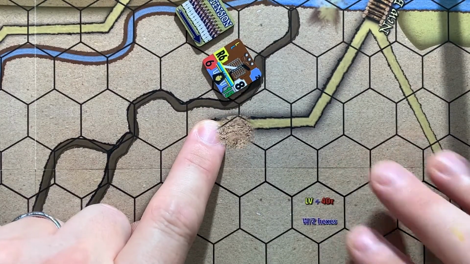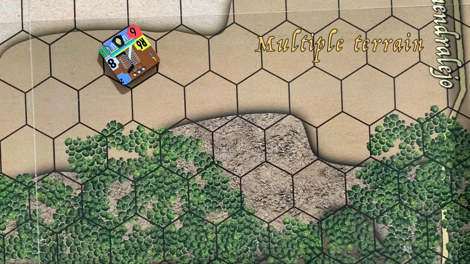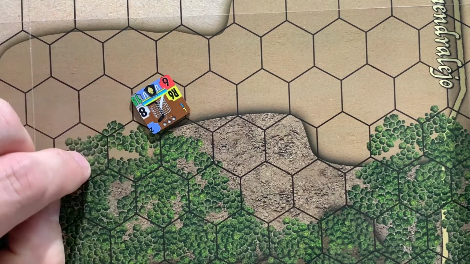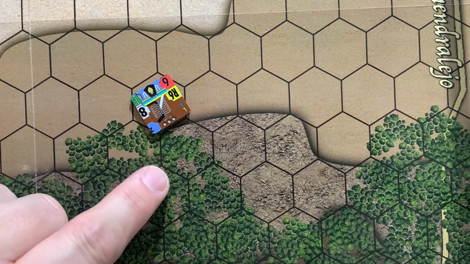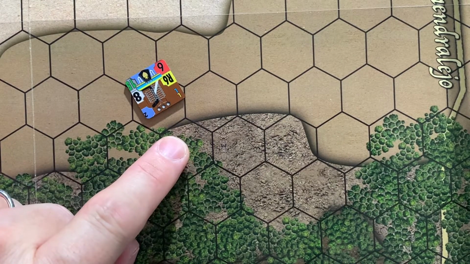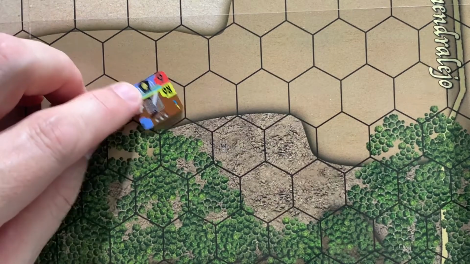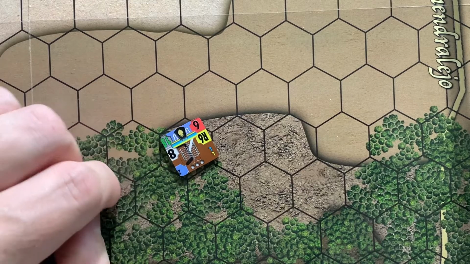the same feature. If a unit enters a hex that contains multiple terrain features, it has to pay the cumulative cost of all those features. For example, this cavalry unit would move 1 forward in a clear hex, and then enter a woods hex that is also higher than its current location, which would be 4 points, plus an extra point for the slope, so 5. So 1 plus 5, 6.